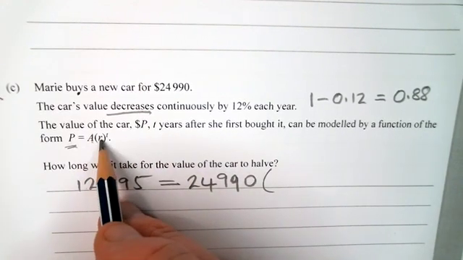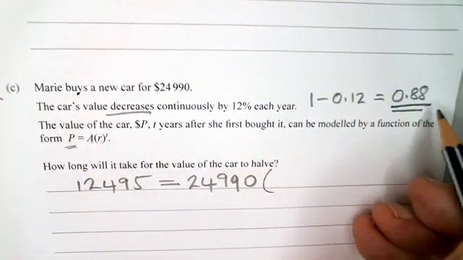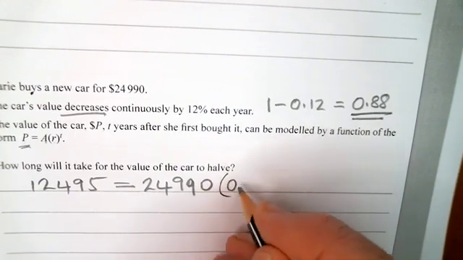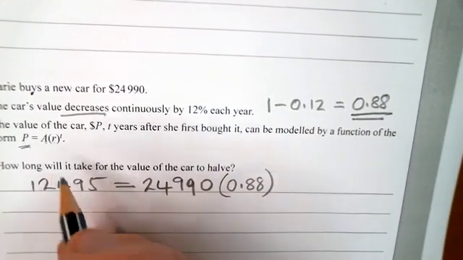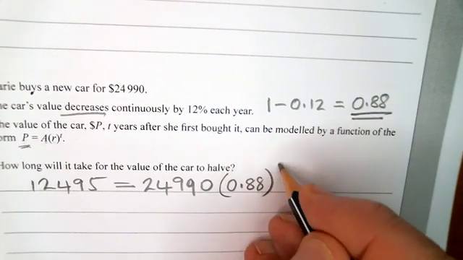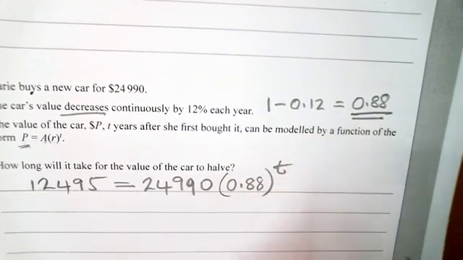The R value is the rate at which it's decreasing. So for a compound decrease it is 0.88, and it's all to the power of t, which is the time it takes. We're going to say how long will it take for that to happen.